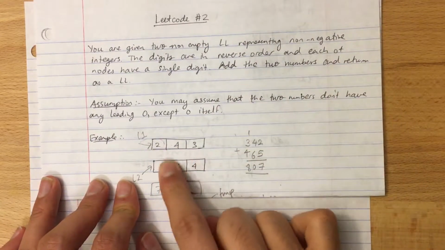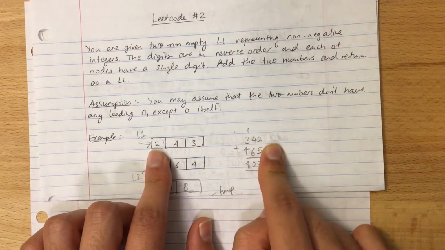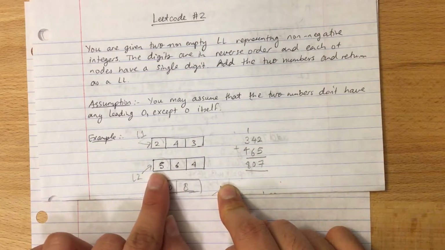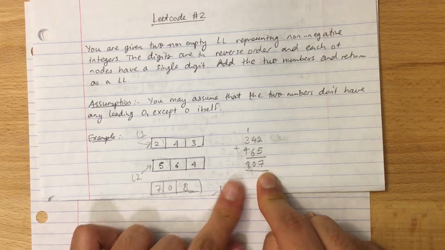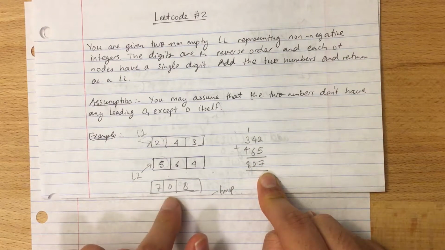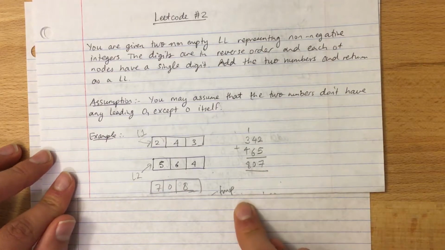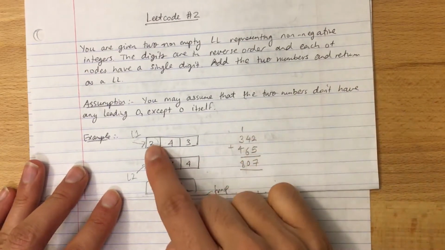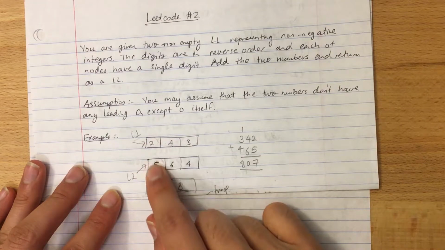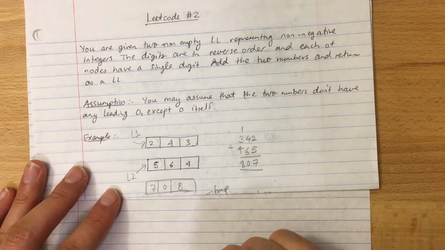And keep in mind this is in reverse order, right? So the actual digits for this would be 342, and 465. We would add them up, 807, right? And so this would be our output, 708, because we're storing it in reverse order, okay? And like I said earlier, it's somewhat easier because I just start from the start and add and just start propagating the carryover. That's the basic idea here, right?